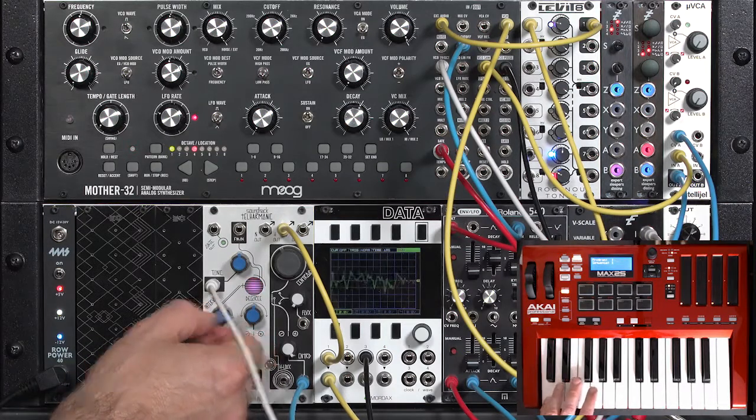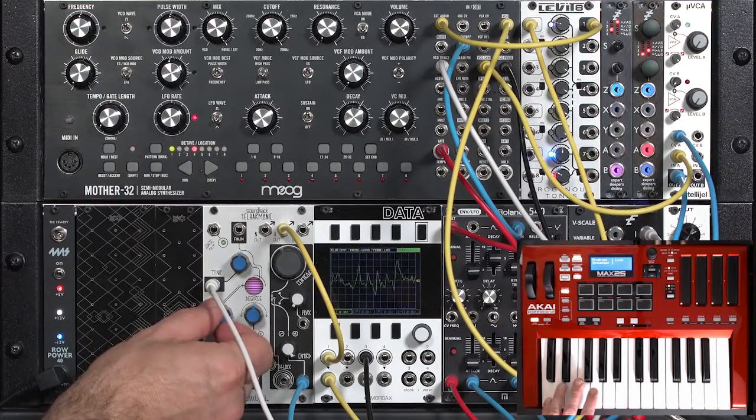Anyway, we'll play with this music theory more later. Let's go back to unison mode.